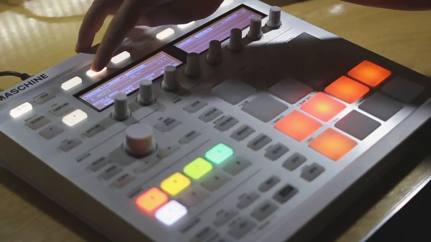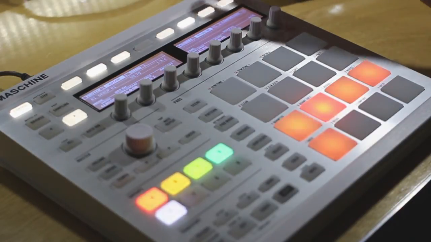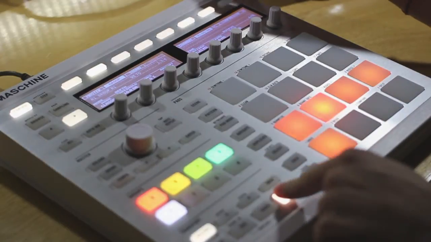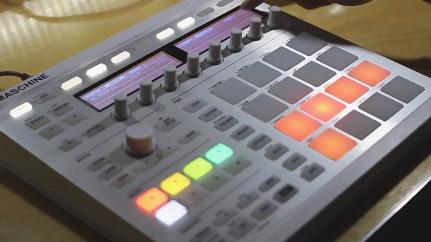So the first thing I'm going to do is go up on the group tab up here, and you can see that I have a couple effects loaded. I'll get rid of these and show you how I did this. I'm just going to remove and remove. So first effect slot is empty, that's what we want.